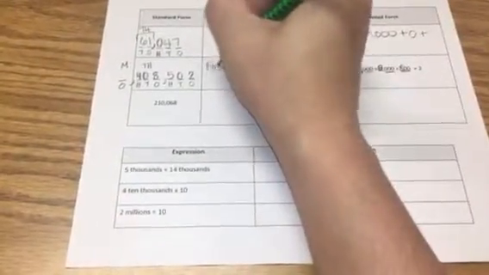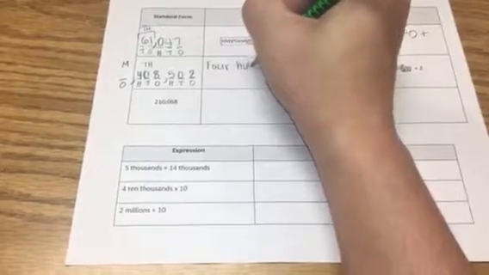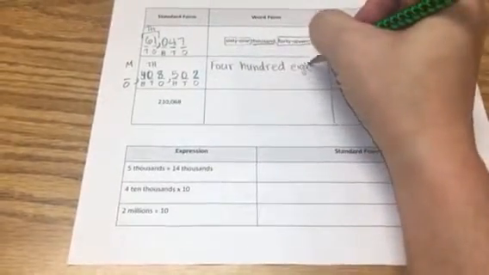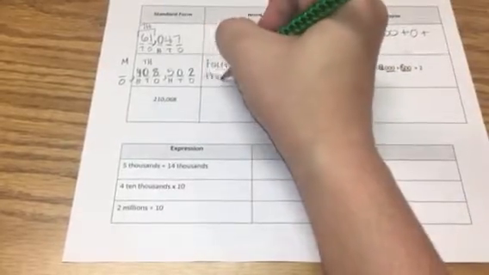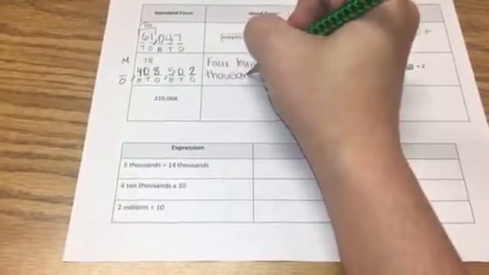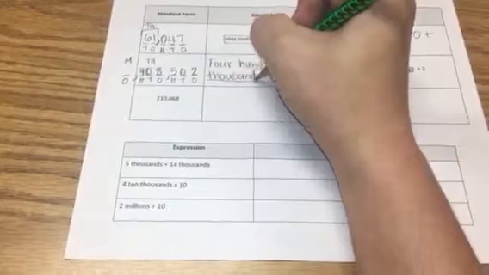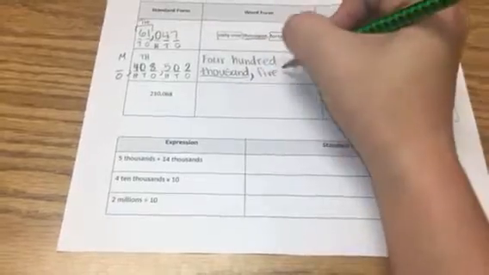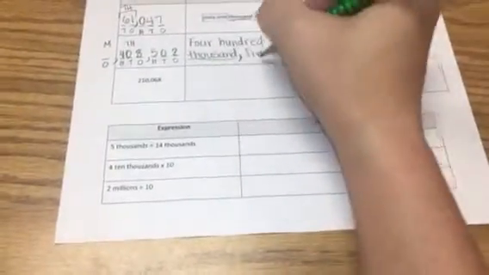We have 408,000. And remember, once you get to that family name, we're putting a comma. 408,502. And that's how you would write it in word form.